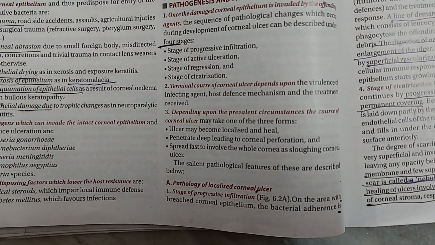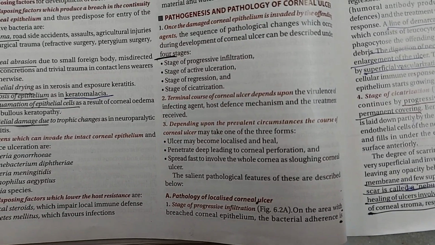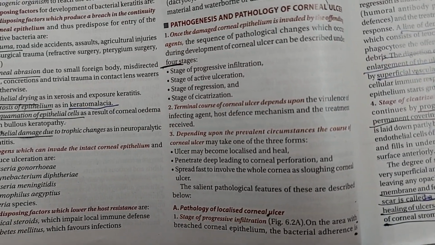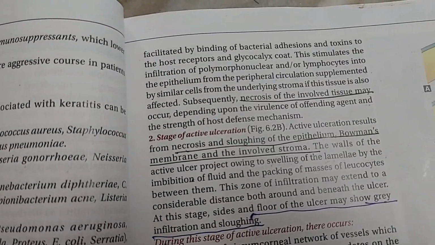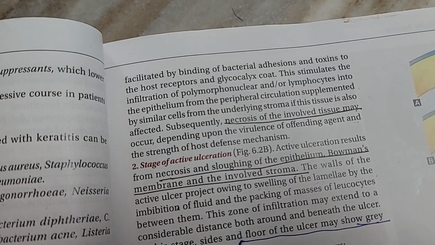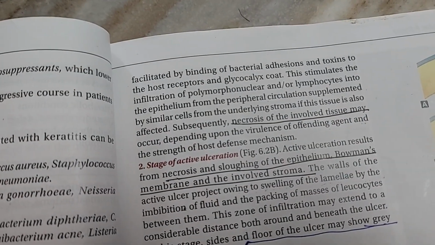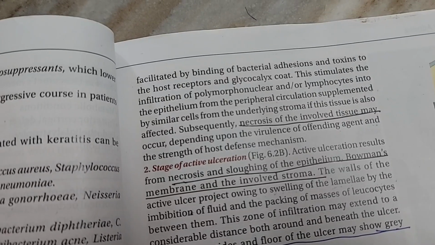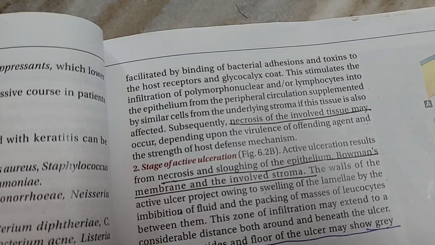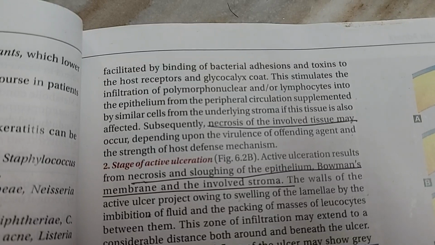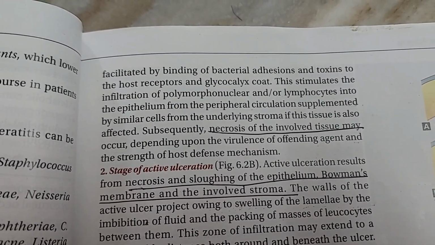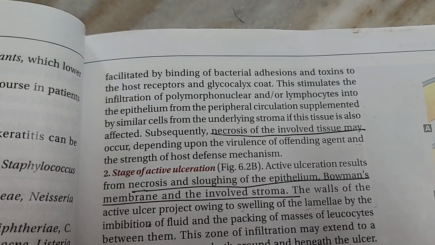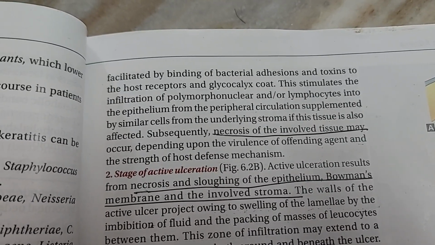Now what happens is, on breach, if there is any breach in the corneal epithelium due to any damage, the bacteria attack the epithelium and start damaging it. Due to this damage, there will be infiltration of polymorphonuclear cells and lymphocytes to attack the bacteria, and subsequently there will be necrosis of the involved tissue of the cornea, depending upon the virulence of the offending agent and the strength of the host mechanism. If our immunity is good, we can fight against the bacteria and it will resolve.